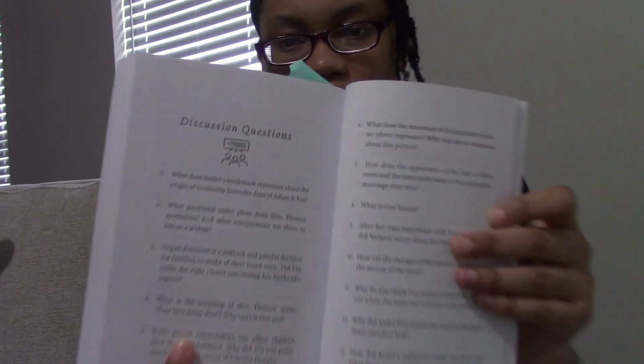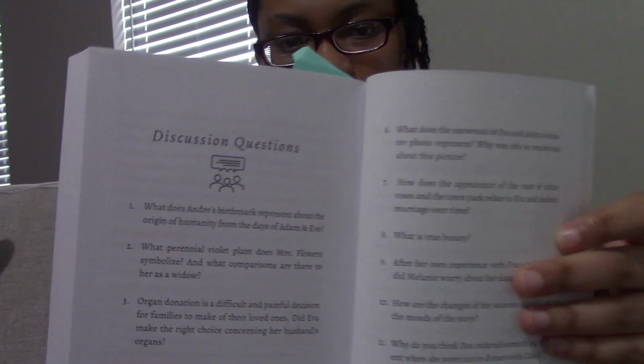I put some in the back of my debut novel here, as you can see. They point out different things about the story, because there is a lot of symbolism within Eva's promise. That is why I decided to have questions in the back.